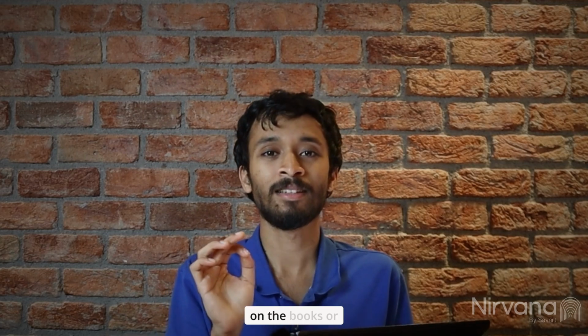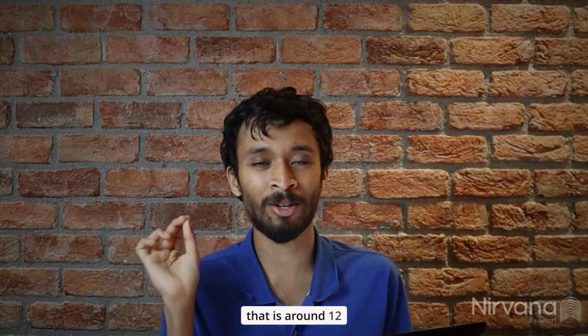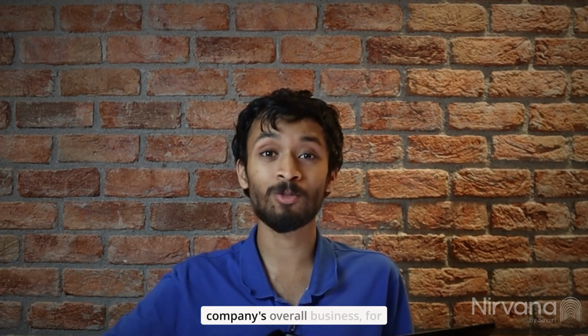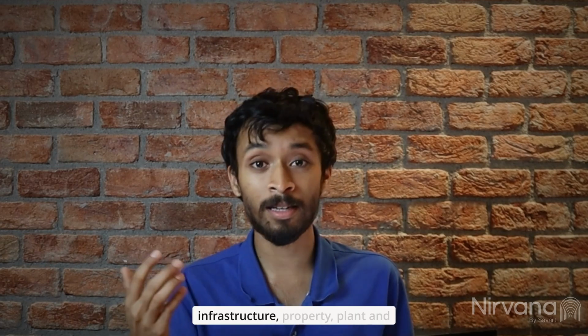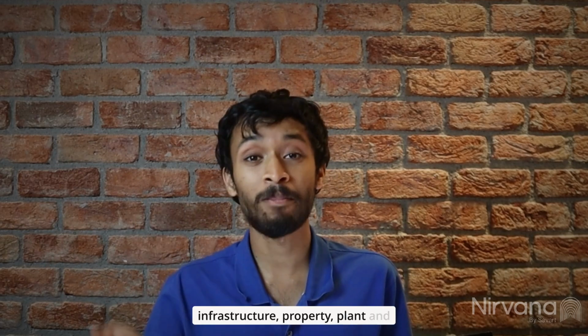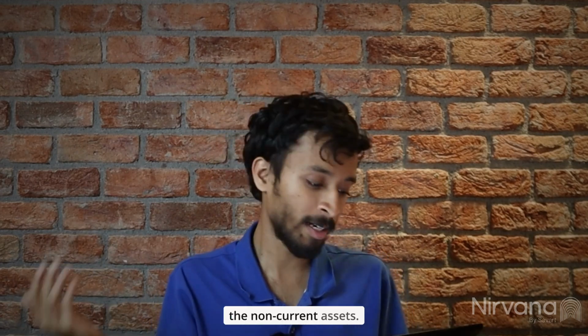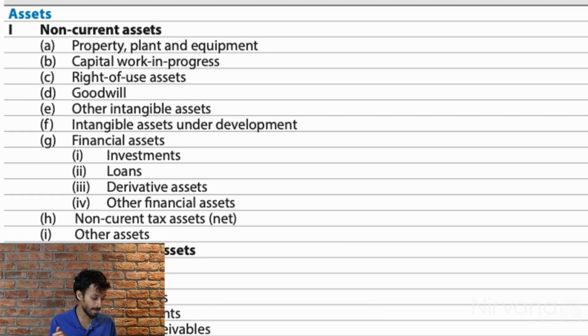While current assets are on the books or the balance sheet of the company for a short period of time, that is around 12 months, long term assets are generally for the company's overall business, for their critical equipment, critical infrastructure, property, plant, and buildings. These things are generally included in the non current assets. So if you look at the details here, so property, plant and equipment, also called PPE, then capital work in progress, right of use assets, goodwill.